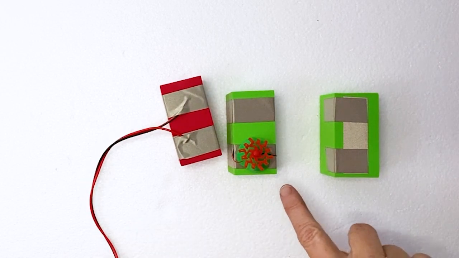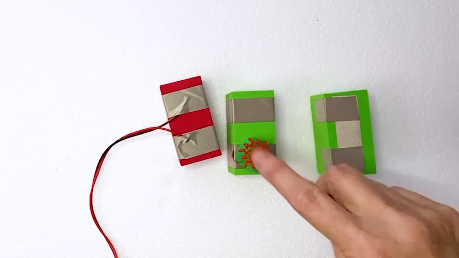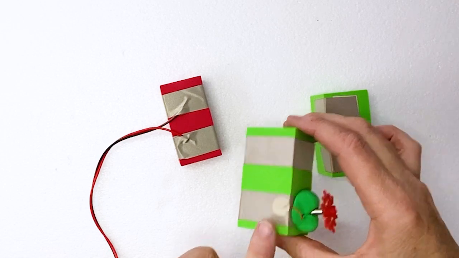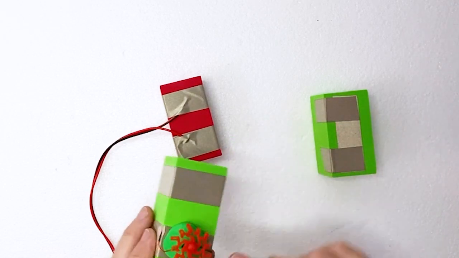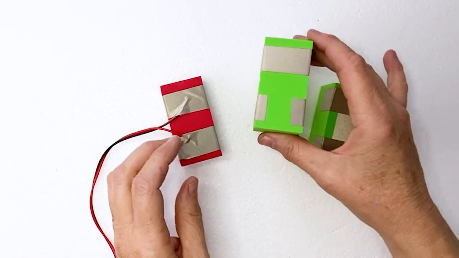I have a fan and I have just a block that will complete the circuit. The fan block has 2 wires, so 1 wire attached on each side. There's actually a gap in the middle of there and a gap in the middle of there.